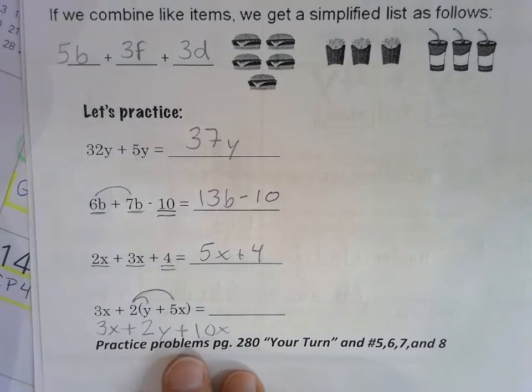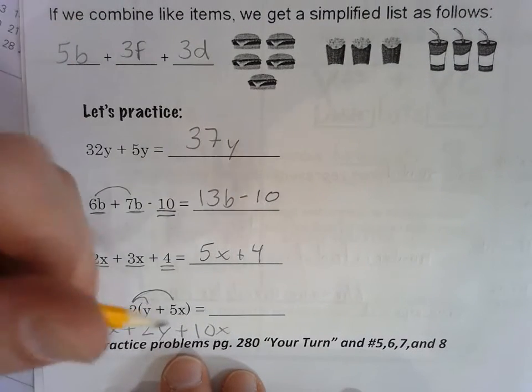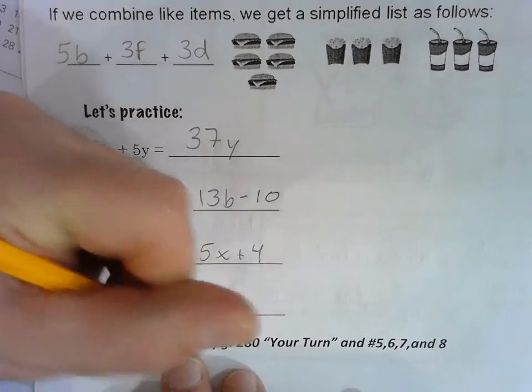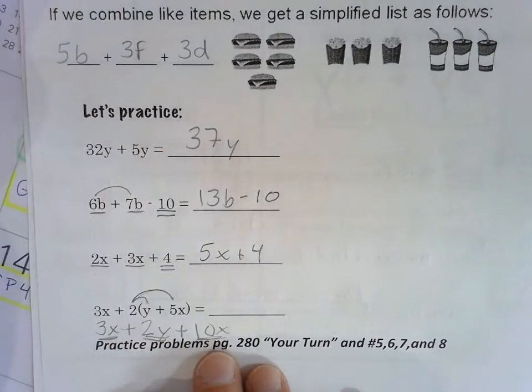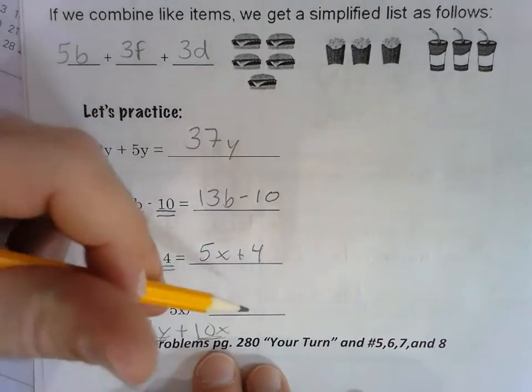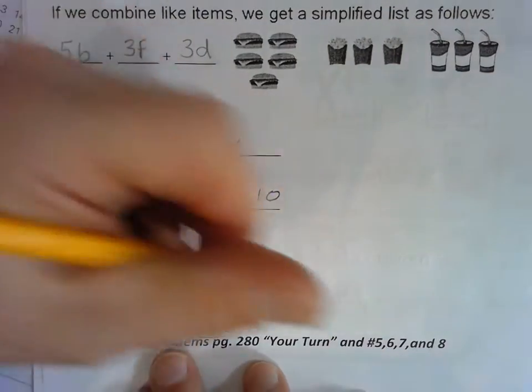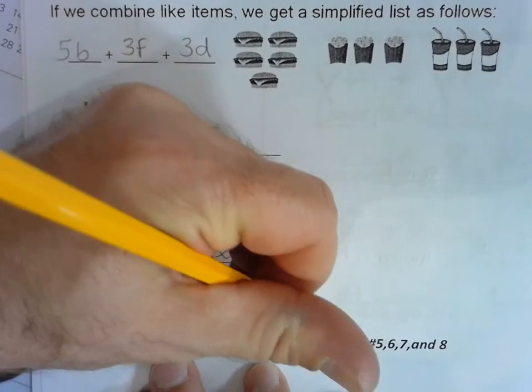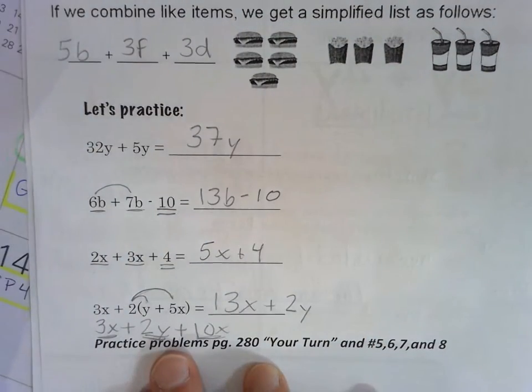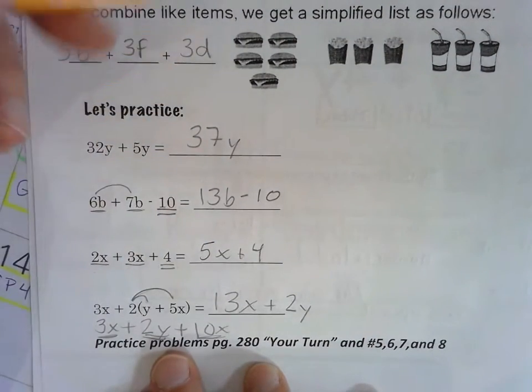Okay? So now I'm looking for like terms. Well, I have x's, right? And then I have this y, that's different. So I can combine my x's, and I'm going to make 13x, and then I'm just going to rewrite the y, plus 2y. Okay? So hopefully this is starting to make a little sense here.